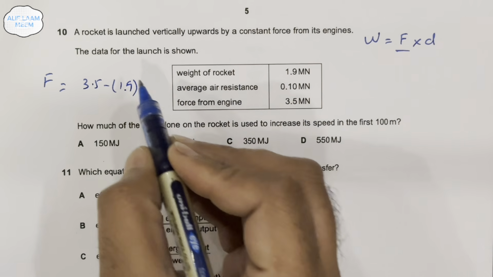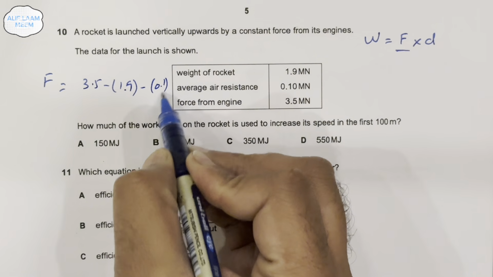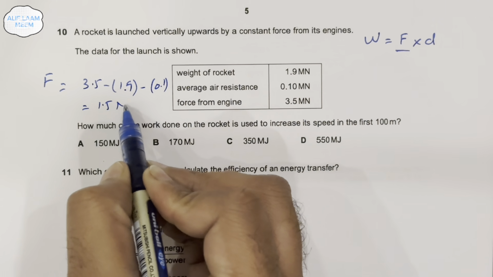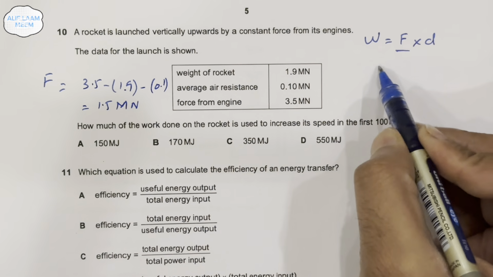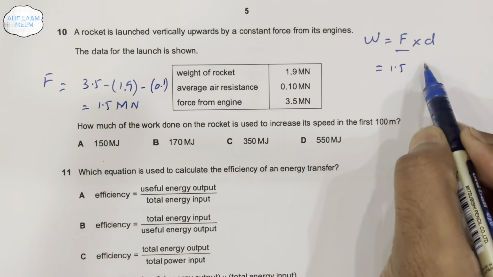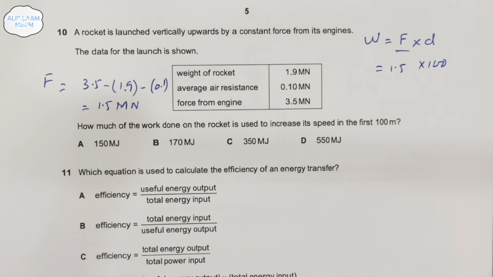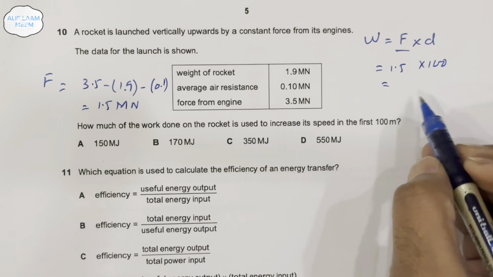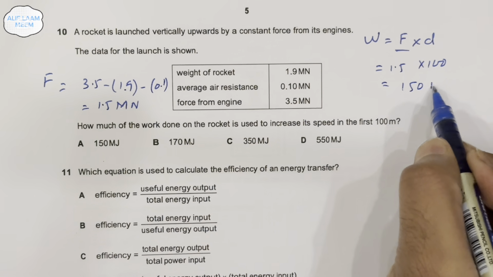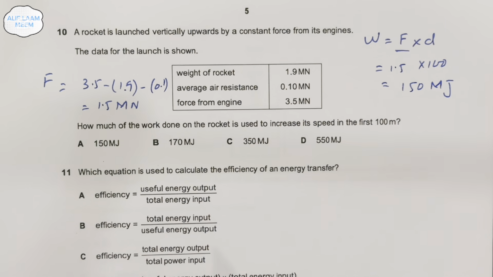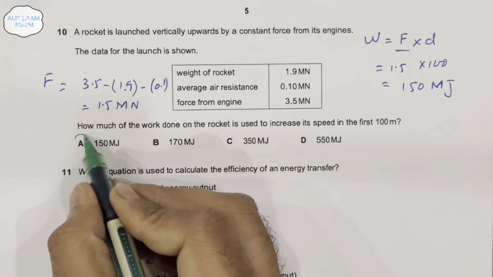Also air resistance also opposes that, so it would be 1.5 meganewton. So 1.5 meganewton multiplied by 100 meters, so we get the answer that is equal to 150 megajoule. So option A seems to be the right option over here.